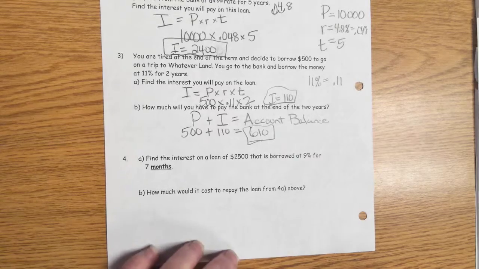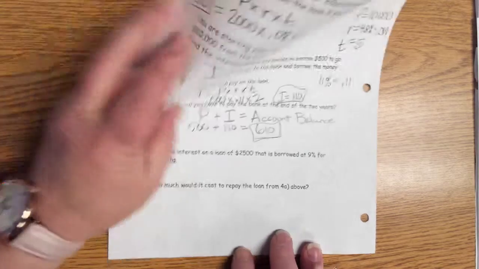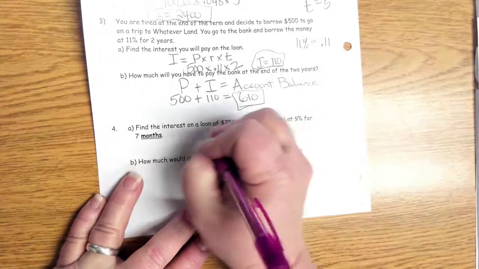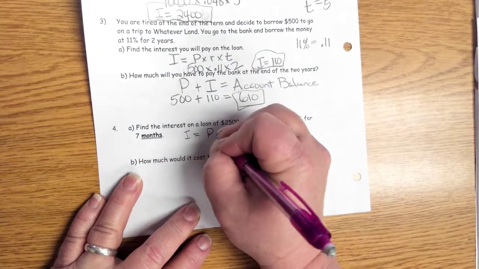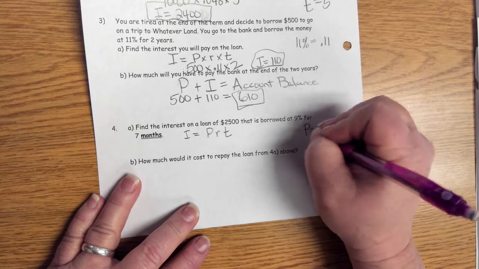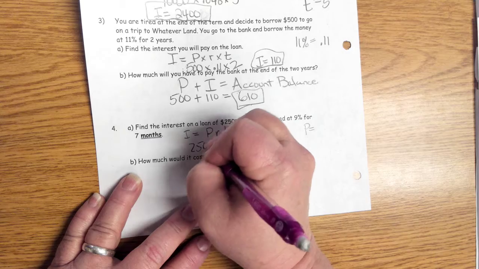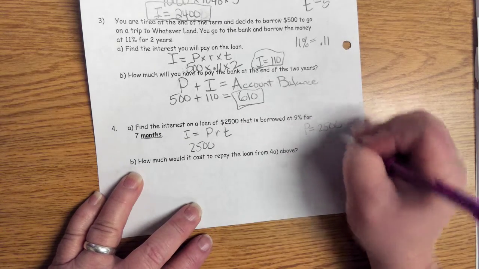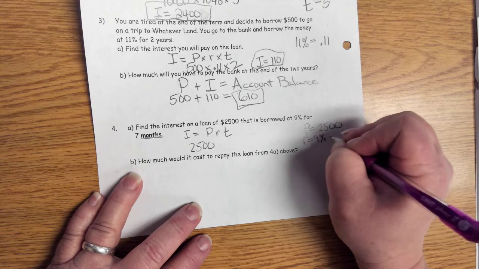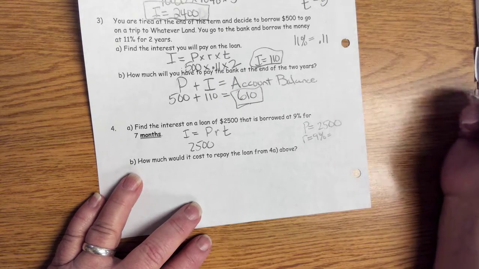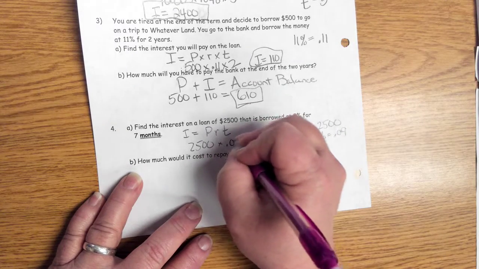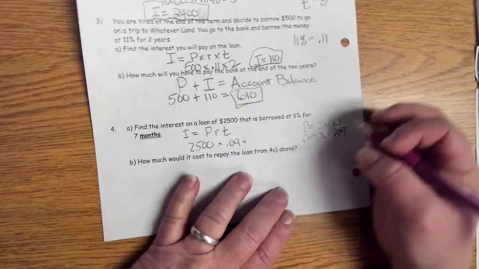Number 4, find the interest on a loan of $2,500 that is borrowed at 9% for 7 months. So I equals PRT. I've got, let's see, P is 2,500. That's pretty straightforward. I've got an R of 9%. So that's going to come out to how much? 0.09. And then time is 7 months.